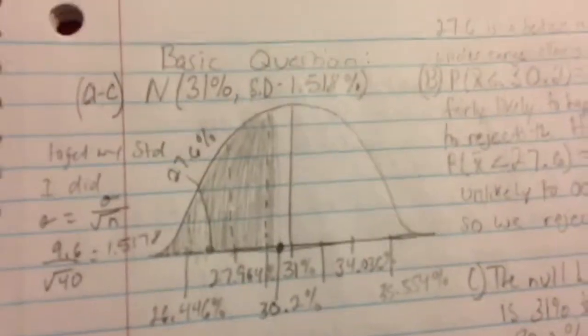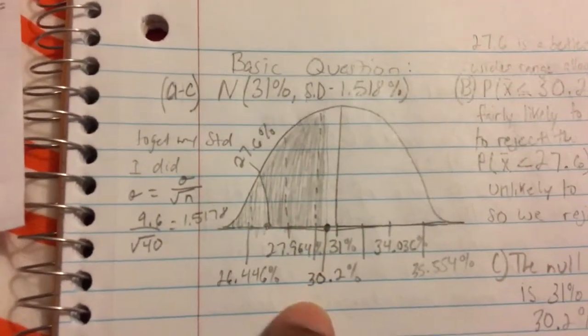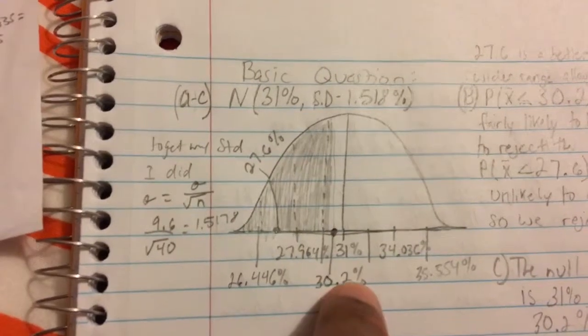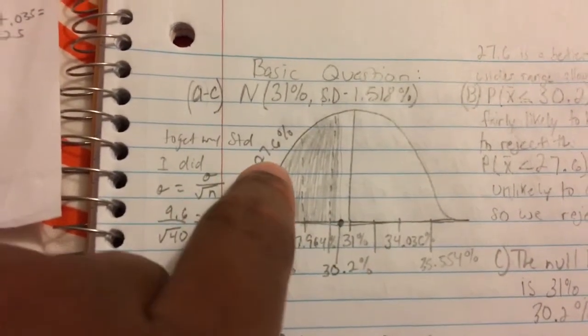And here is my sketch with all the points that they give me, my 30.2% and my 27.6%.